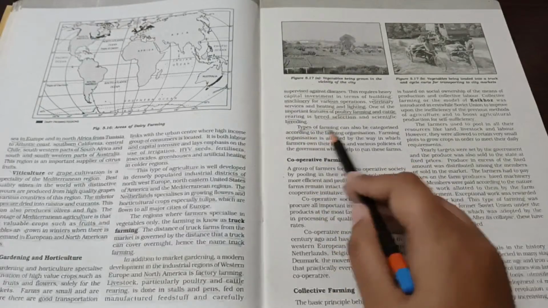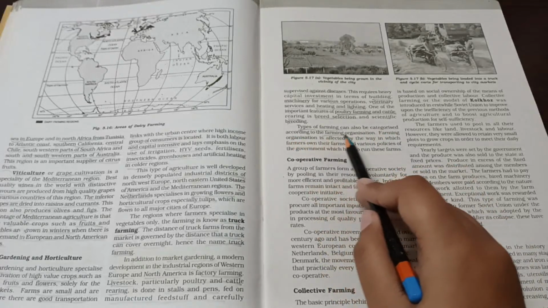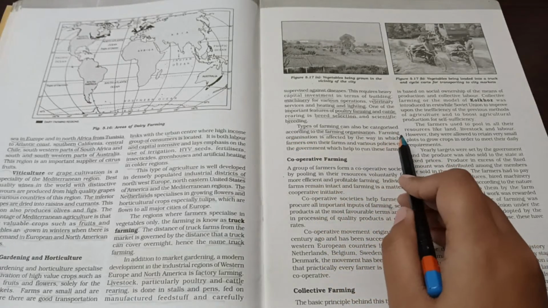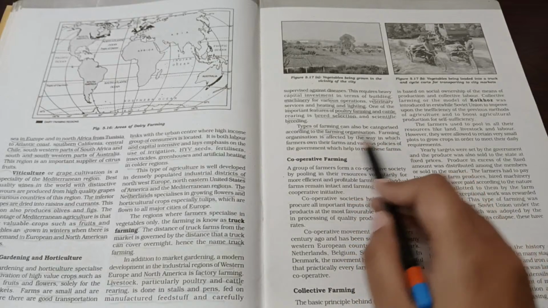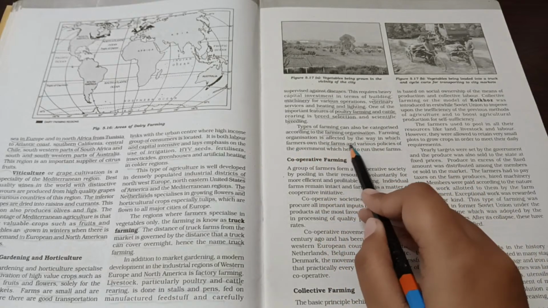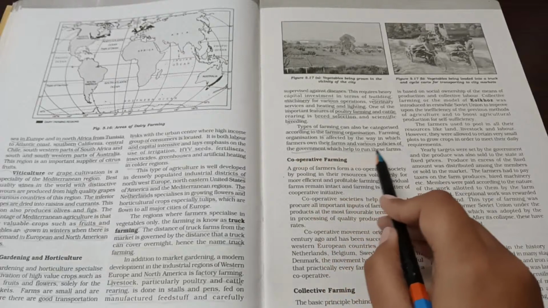Types of farming can also be categorized according to the farming organization. Farming organization is affected by the way in which farmers own their farms and various policies of the government which help to run these farms.